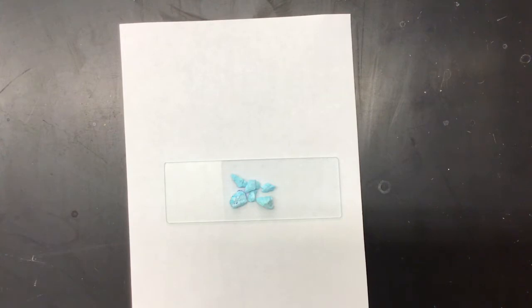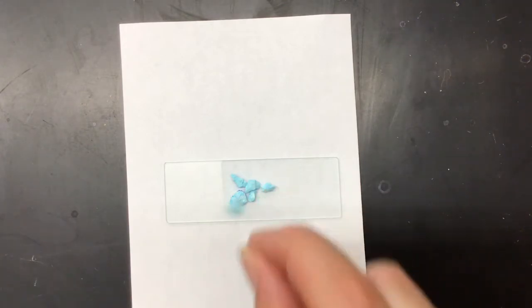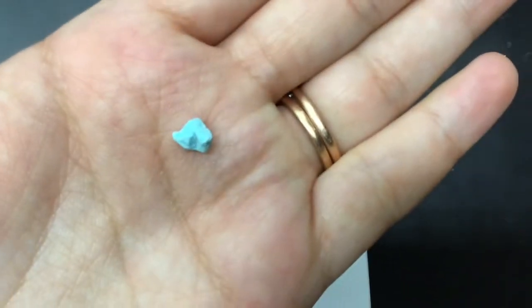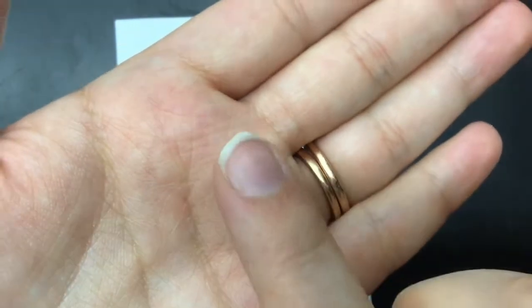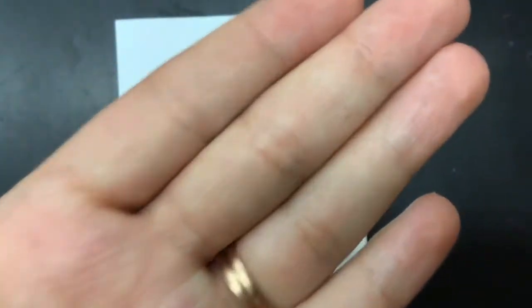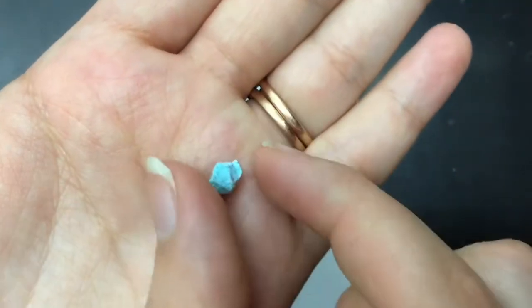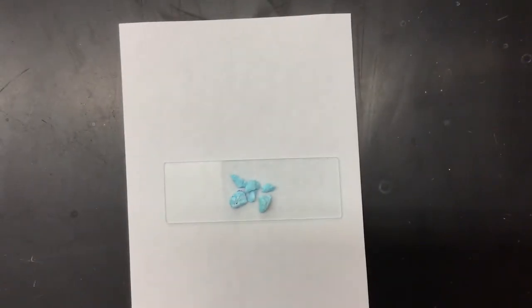So what I want you to do is explain the color. I know it's hard to see the texture, so I'll bring this a little bit closer. There's some texture on it. And explain the luster. Remember, luster is shininess. But there is my copper 2 sulfate.